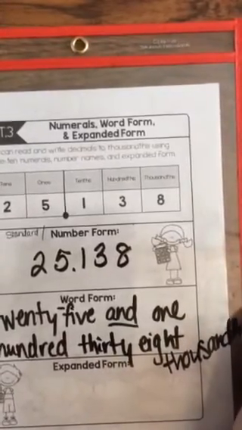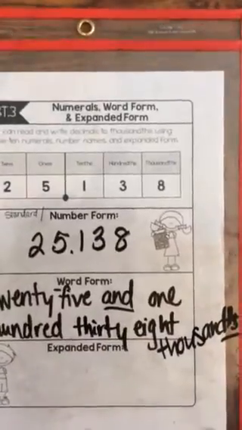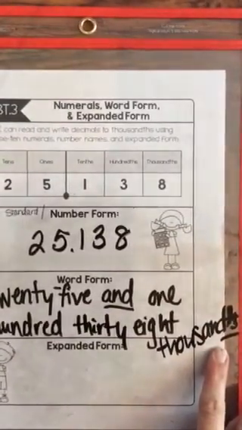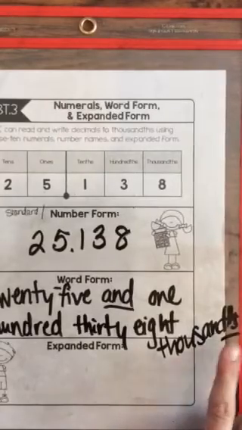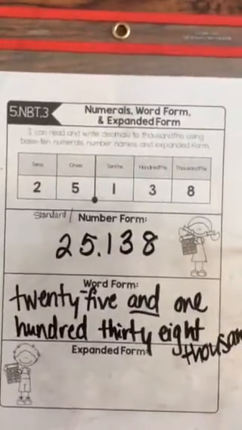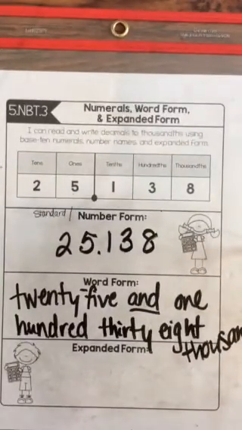I'm running out of space, and it's kind of squished there, but make sure that when you write your word form for your tenths, hundredths, or thousandths that you do also include the THS ending there. So 25 and 138 thousandths is how we would write it in words.